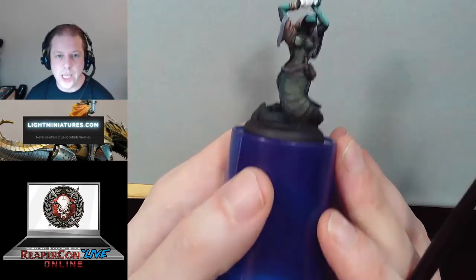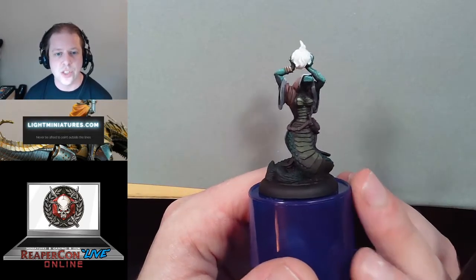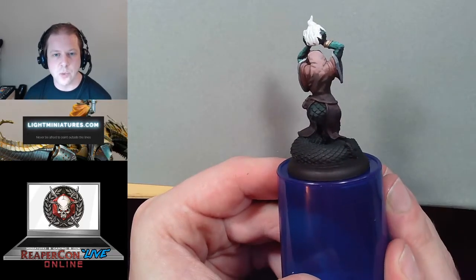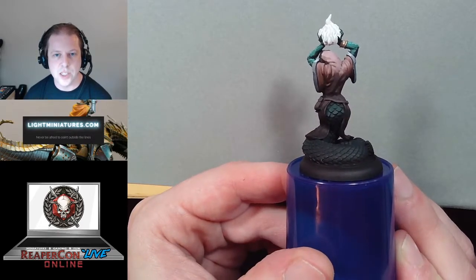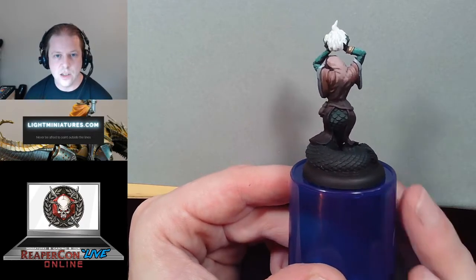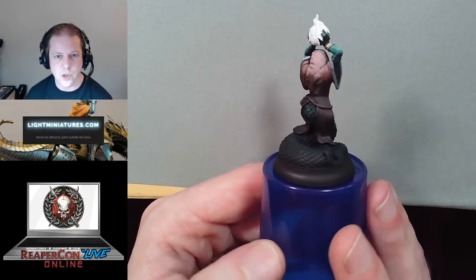Actually, what I was doing is I was just looking at it on camera to judge the light, because that actually works just as well. Oftentimes I'll hold it out at a distance to judge it, but looking at it on camera also can give you a good sense. And I feel like from the back, the light is working reasonably well.